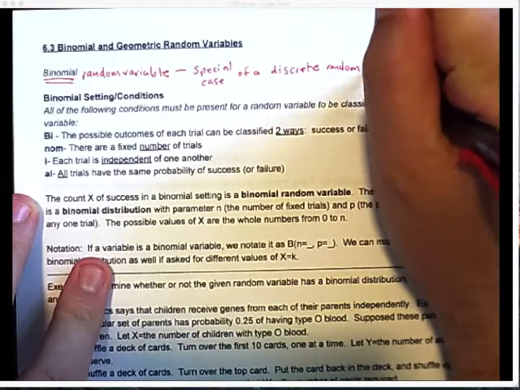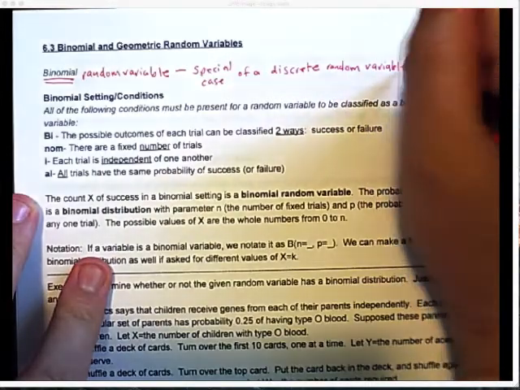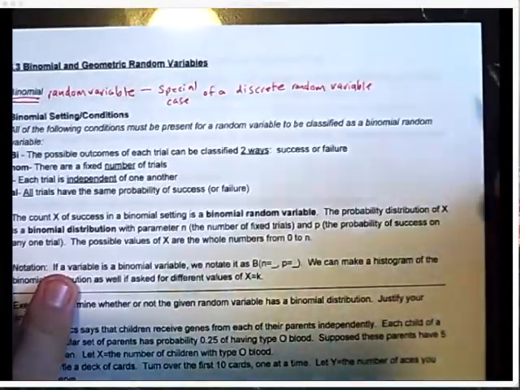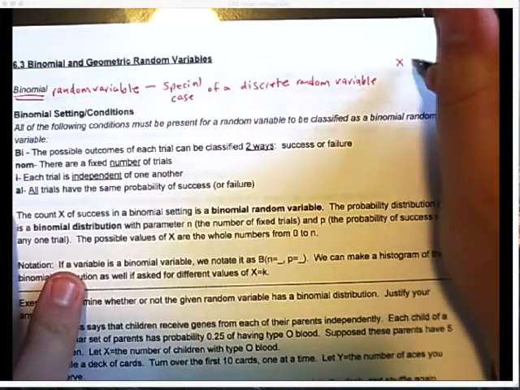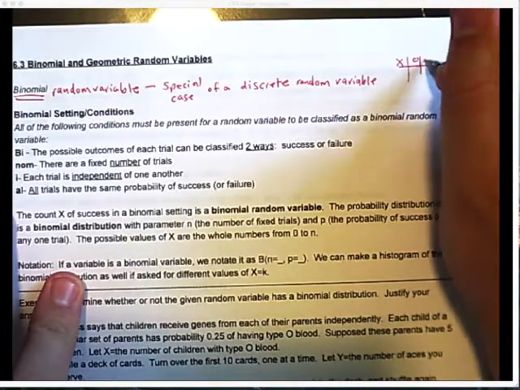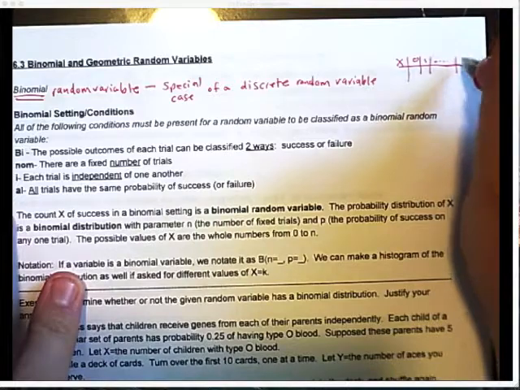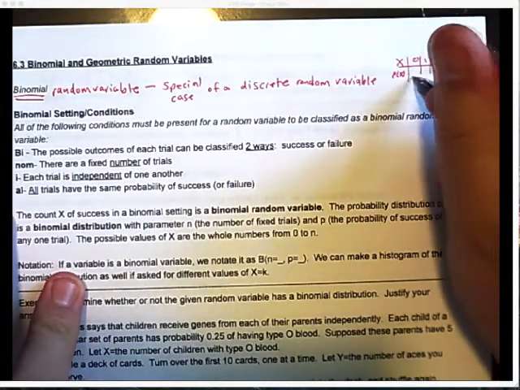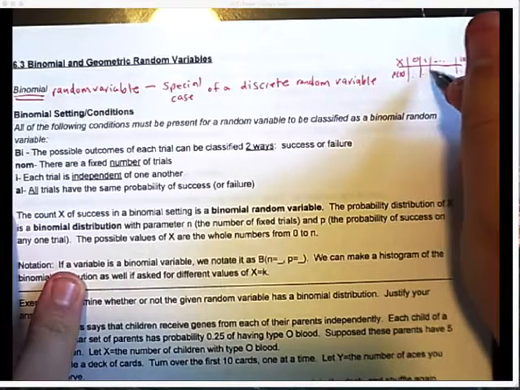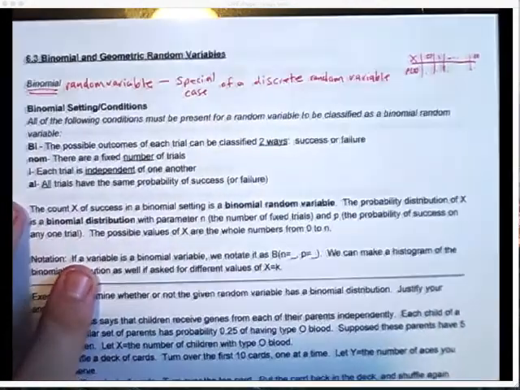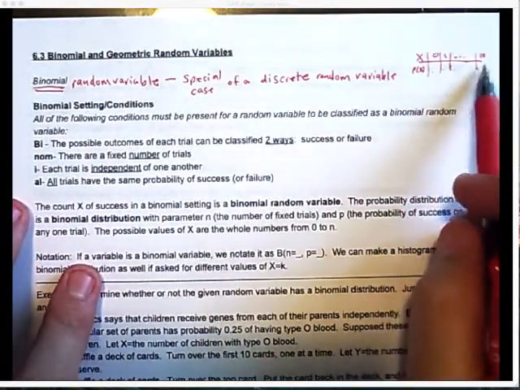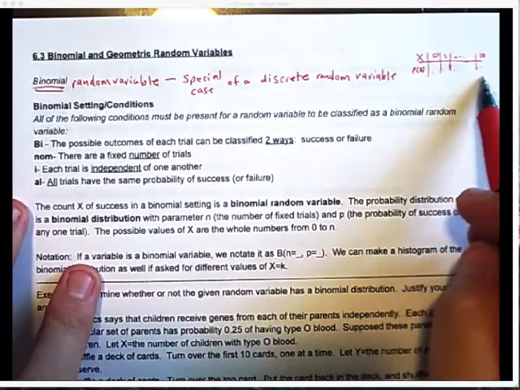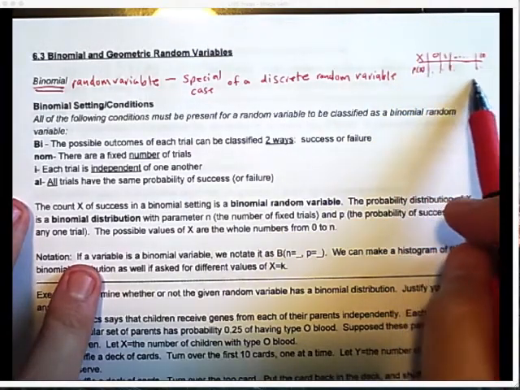So going back a little bit, we had that one example about APGAR scores. If you remember, we had APGAR scores of 0, 1, all the way up to 10, and each of those scores had an associated probability. Binomials work the same way. It's a special case of this.